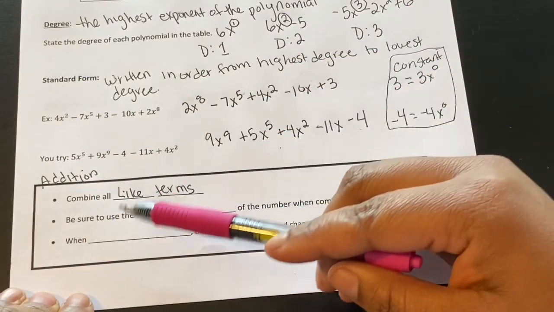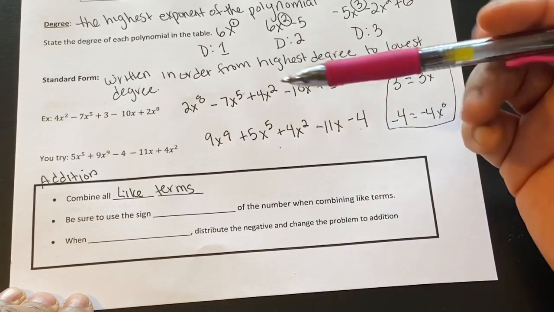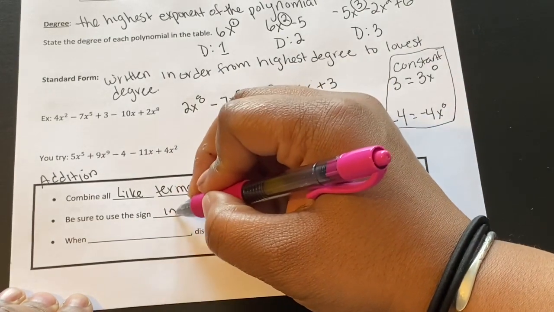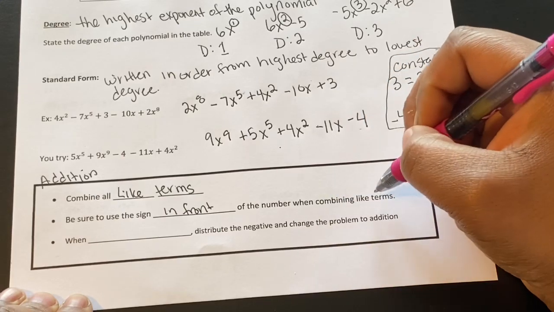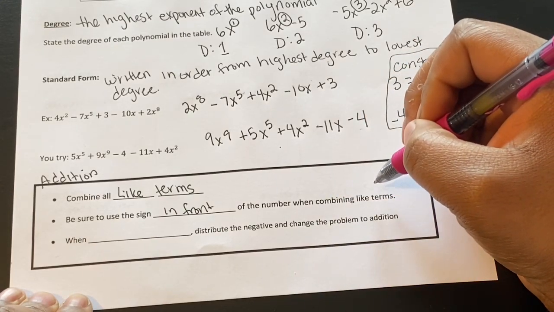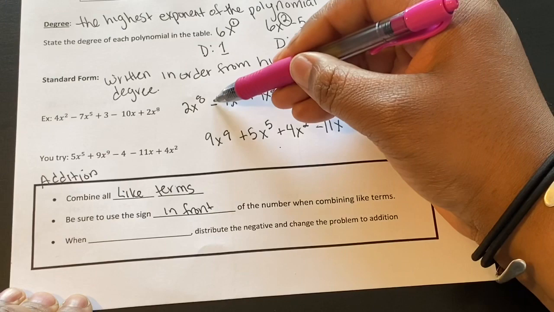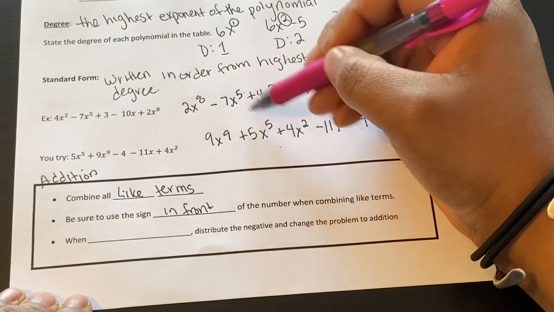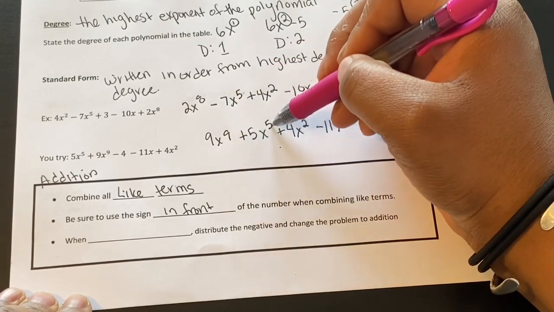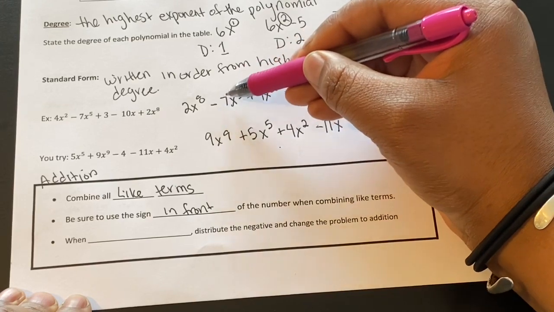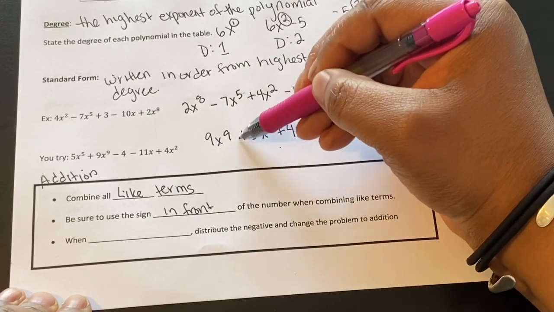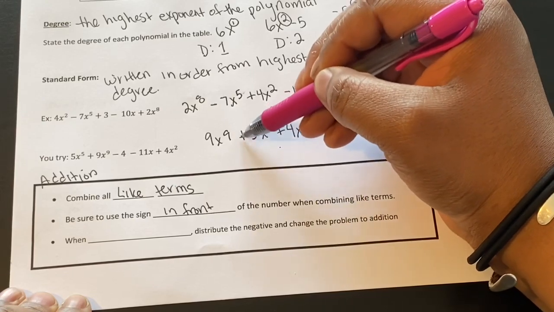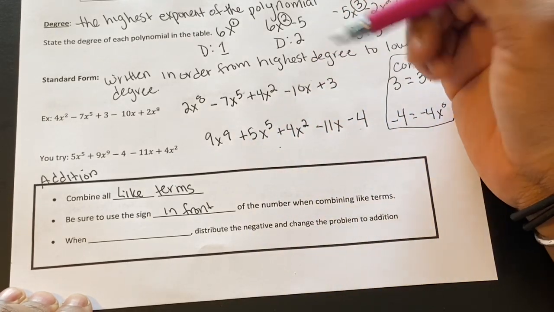All right. Be sure to use the sign in front of the number when combining like terms. Again, if I was combining this negative 7x to the 5th and this positive 5x to the 5th, I would say negative 7x to the 5th plus 5x to the 5th because the positive sign is in front of that 5x to the 5th.